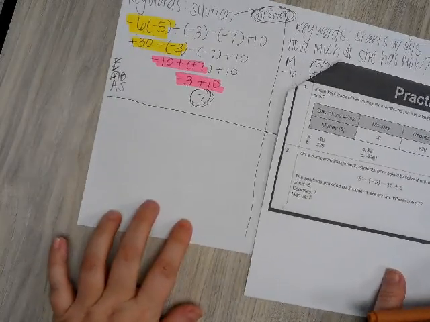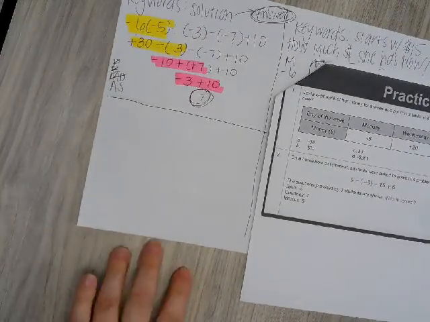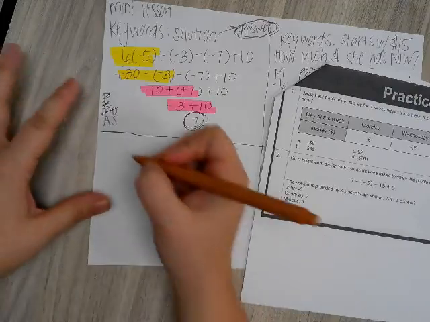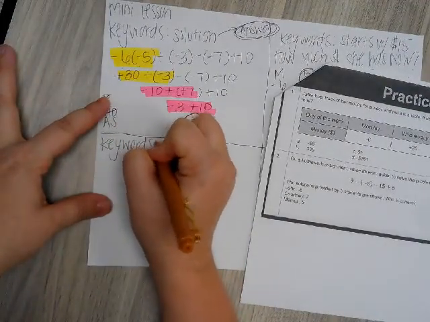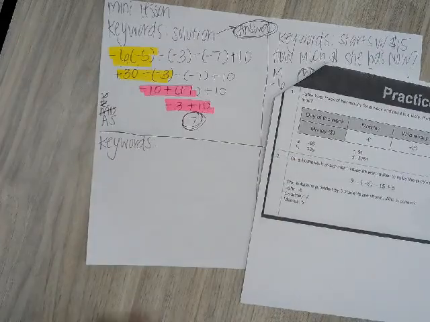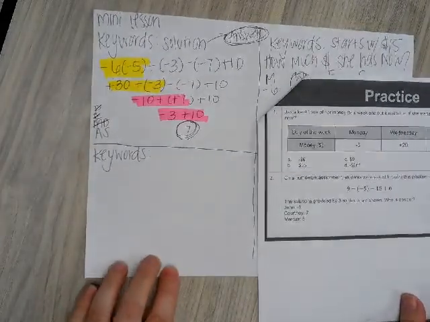So teachers, go ahead and pause the problem. Students should be finding their key words and solving. You can go ahead and play it once they are done and ready to check their answers.